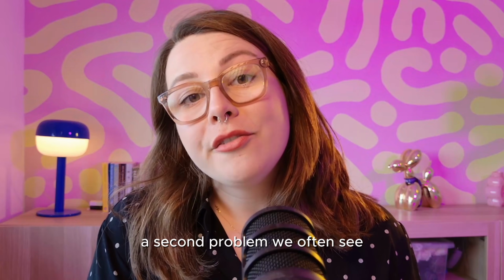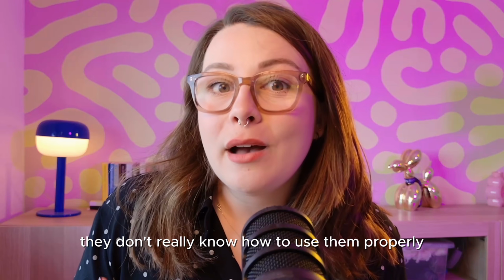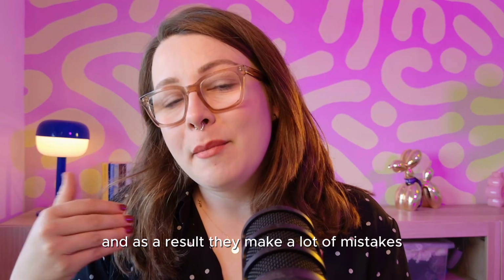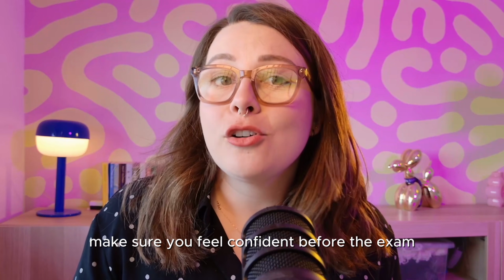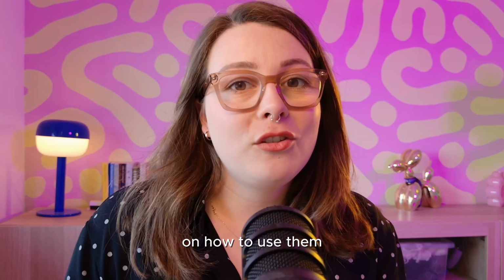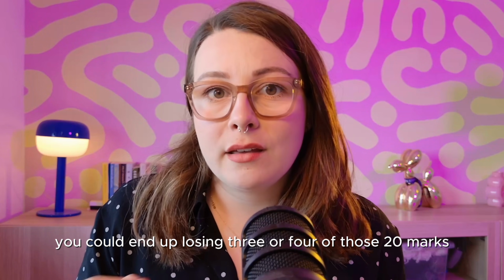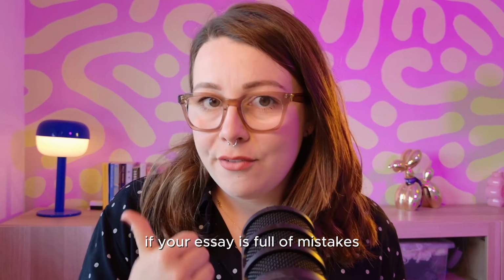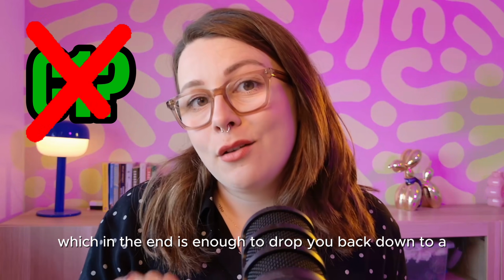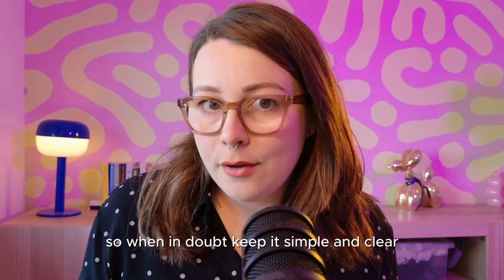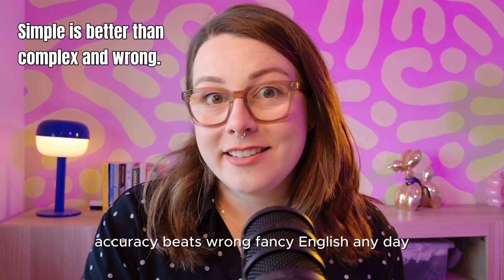A second problem we often see is that when students are trying these advanced grammar structures, they don't really know how to use them properly, and as a result, they make a lot of mistakes. So if you want to use C1 grammar in your essays, make sure you feel confident before the exam on how to use them so you're not making lots of mistakes on exam day. You could end up losing 3 or 4 of those 20 marks if your essay is full of mistakes and it's not very readable, which in the end is enough to drop you back down to a B2. So, when in doubt, keep it simple and clear. Accuracy beats wrong, fancy English any day.